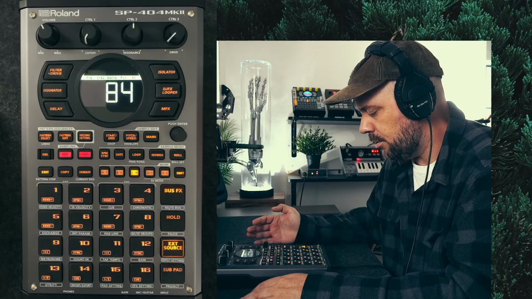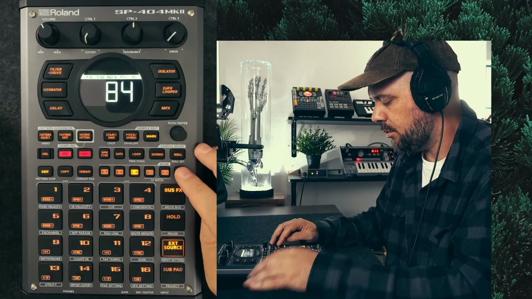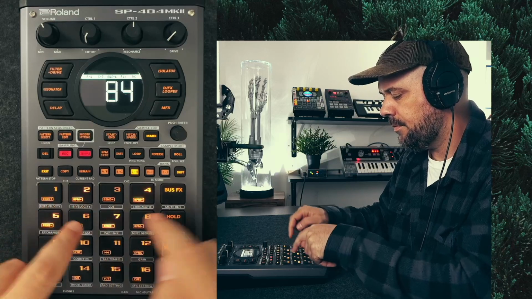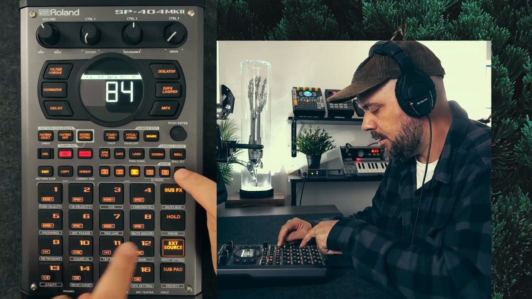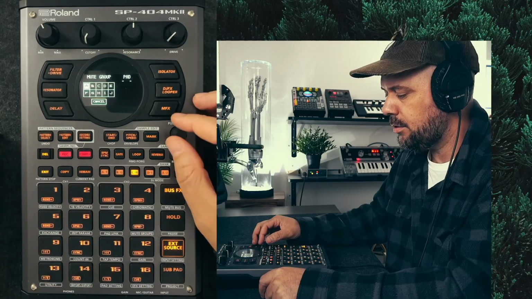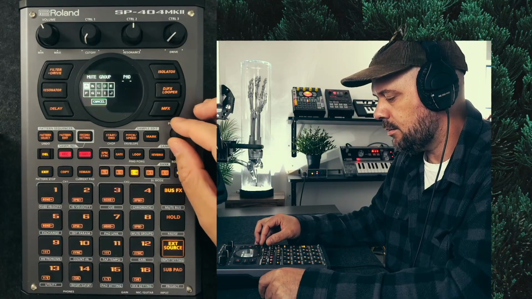I usually like to go and put all of those chops into a mute group so they don't overlap like they do right there. So if I hit Shift and mute groups, and then go into mute group A, usually, you can select A through J.